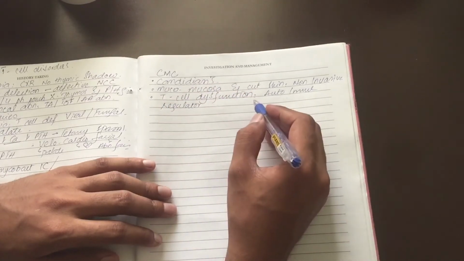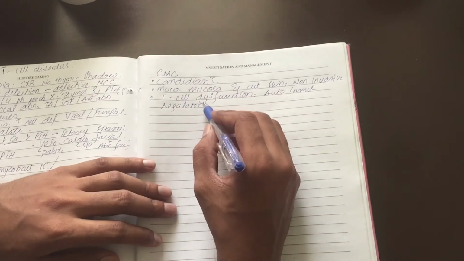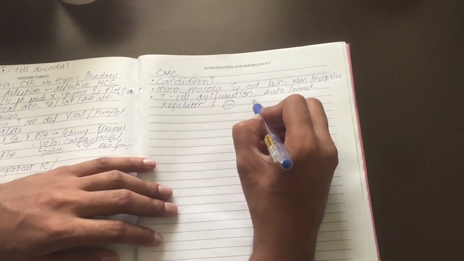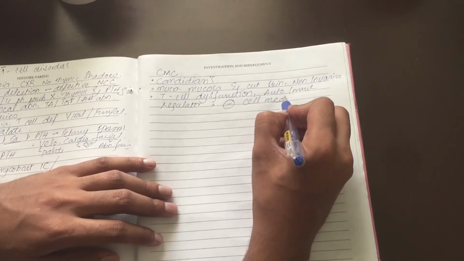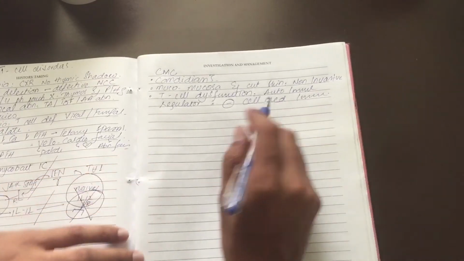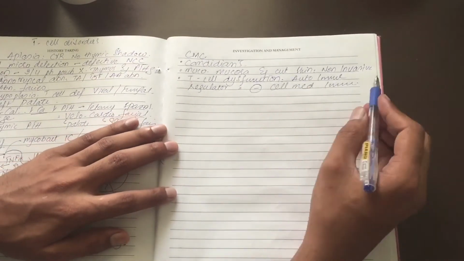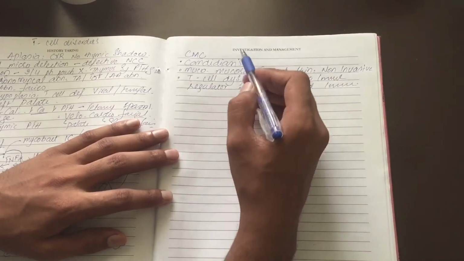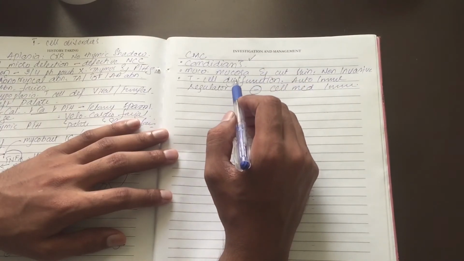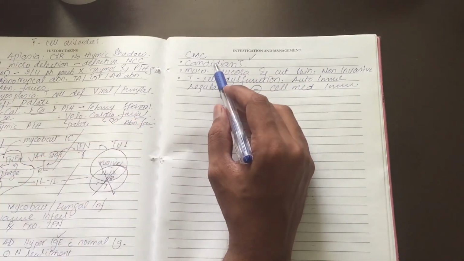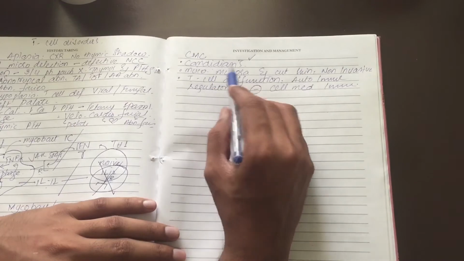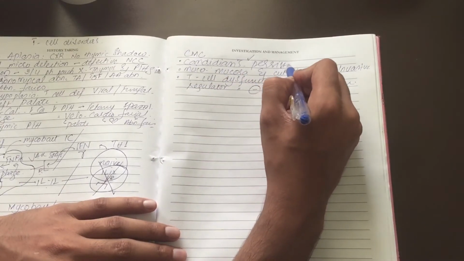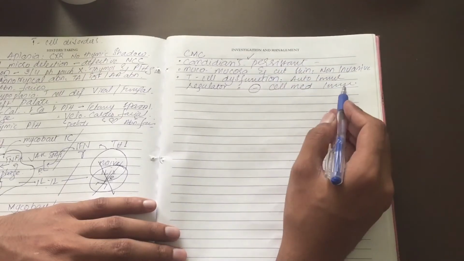This autoimmune regulator problem impairs the ability of the T cell, which can lead to no cell mediated immunity. If there is no cell mediated immunity, then the body cannot fight the surface antigens of Candida. So there is a persistent or chronic candidiasis.